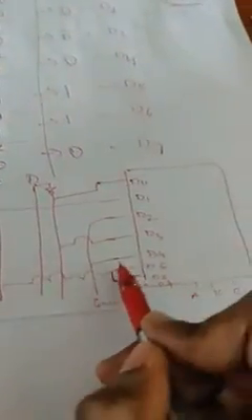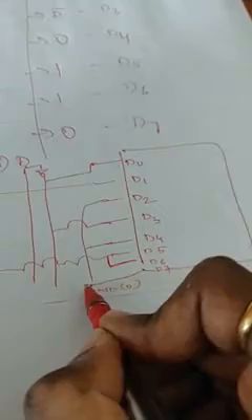You can connect here itself, because this line is connected to VCC. VCC is nothing but 1. And D7. D7 is 0, right? Connect to D7. So that's it. This 16:1 is reduced to 8:1.